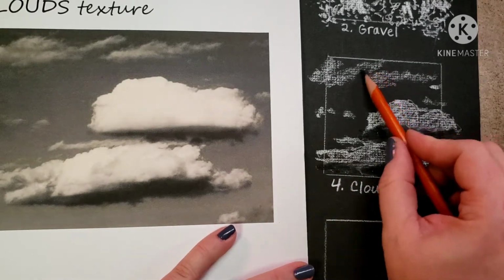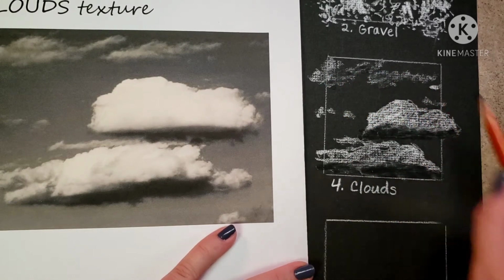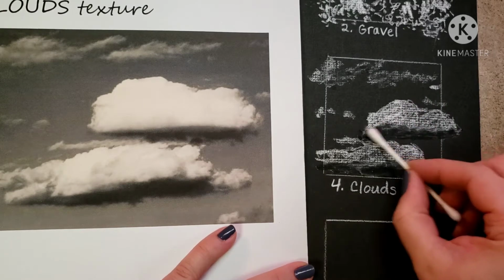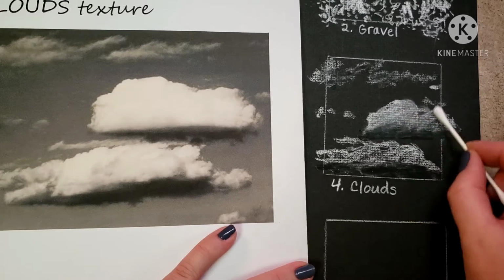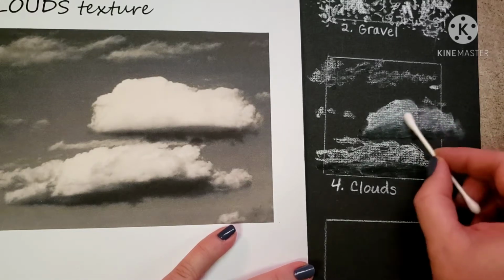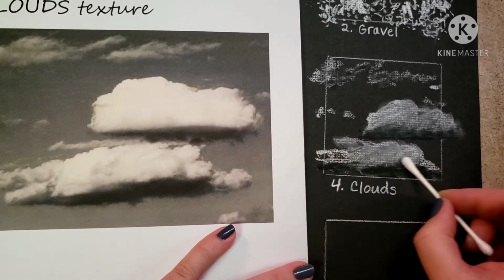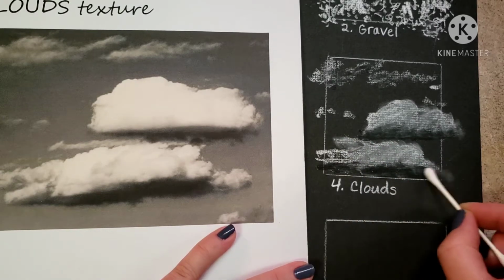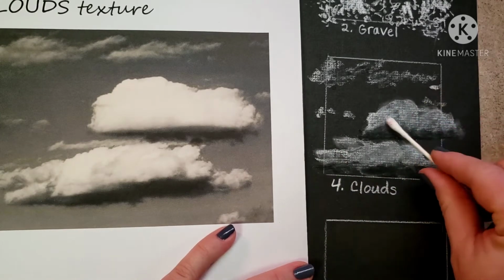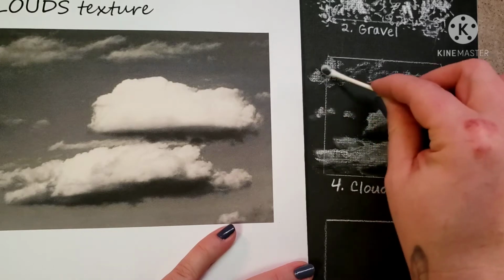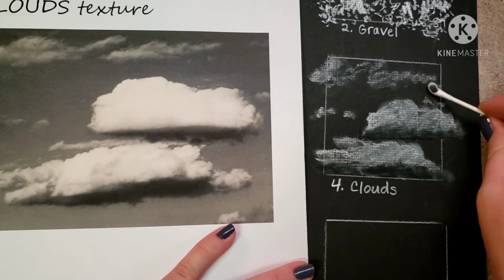get a nice blend. These are kind of gray, so I'm going to go over them a little bit. They're not super bright white. I'm going to blend a little bit down here and pull it up. Now we're getting that nice soft look through our rendering. We're rendering with a pencil. Now I'm rendering with the Q-tip, and just kind of softly blending a little bit.